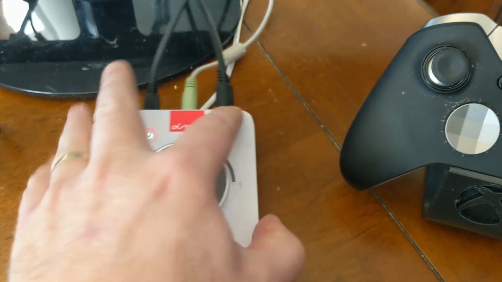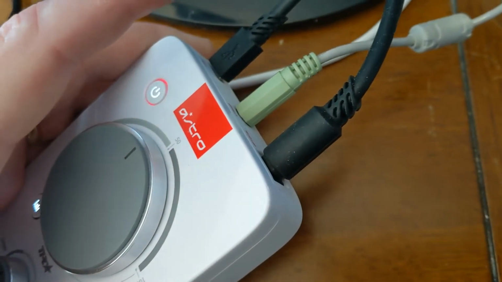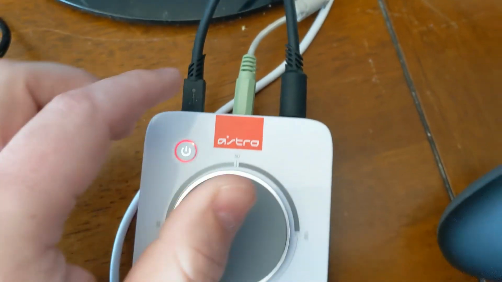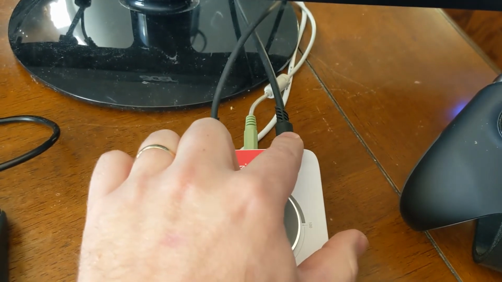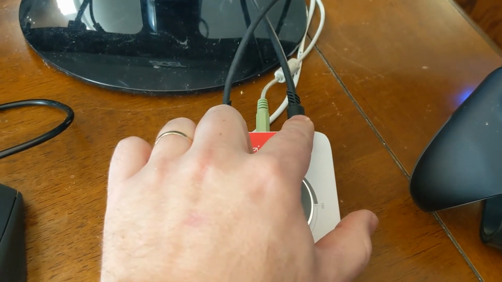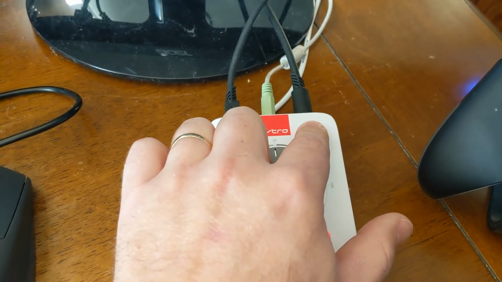This one on the far right side is the audio in. So it's the digital optical cable, and it comes with the Mix amp. That goes from the back of my Xbox to here. So that's actually what's bringing the audio in to the Mix amp from the Xbox.